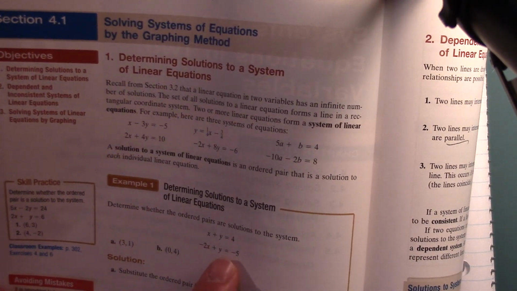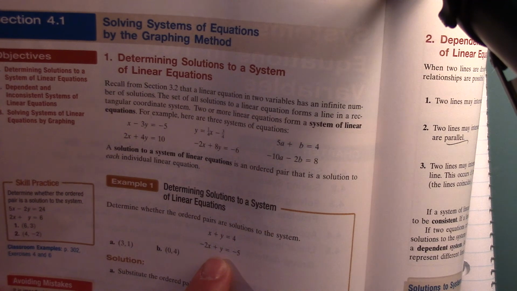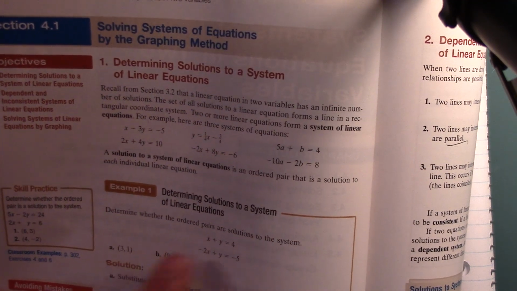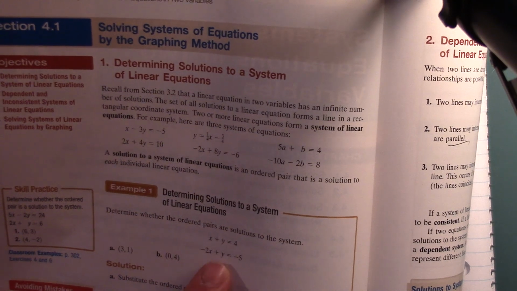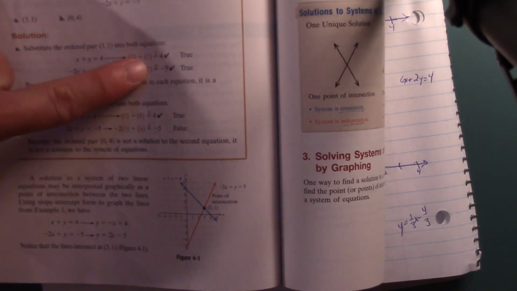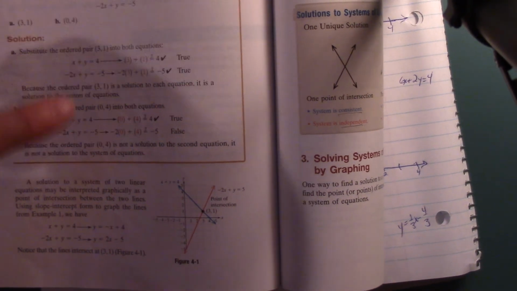It gives you the system of equations, because it's more than one. It gives you the points, and it just wants you to plug x and y into x and y for this one and for that one to see if it works. And so what you'll see here is when they plug it in for the first one, 3 plus 1, because that's the x and y value, I get yes, and negative 6 plus 1 is negative 5, that's true, so that's a yes. You would say yes, solution.